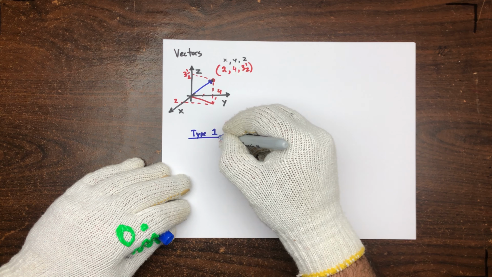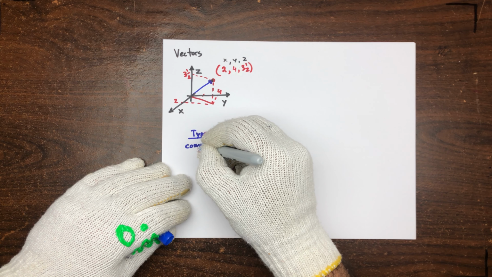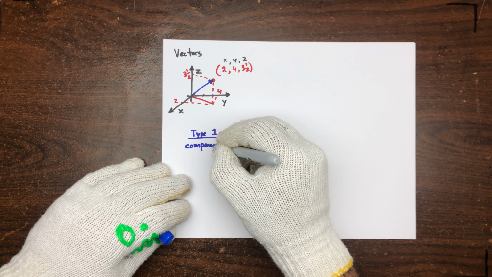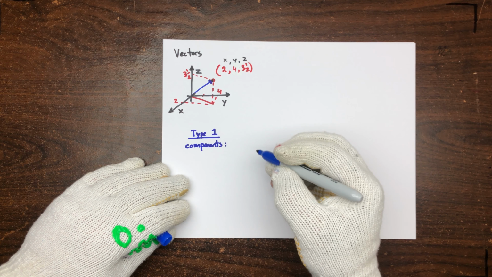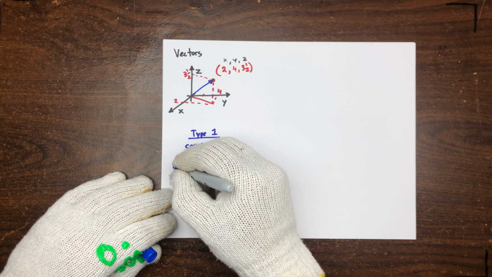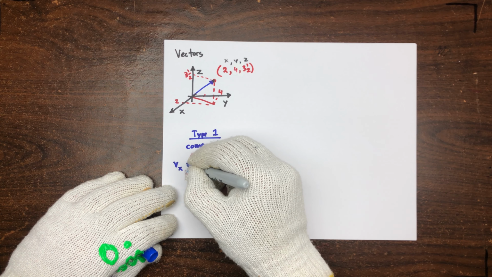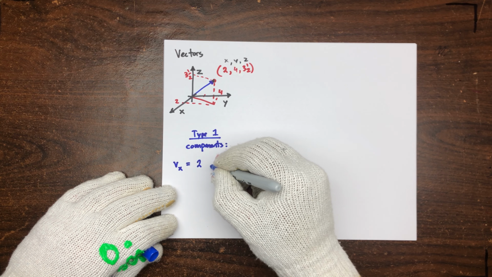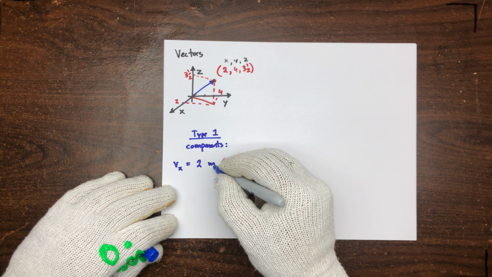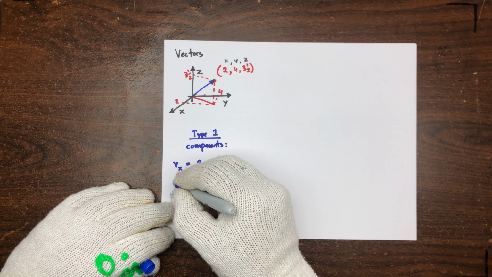Type 1, which will be called components, is that you can literally just write down the components. So in the x direction, we will say it is 2 meters. And these are the units of this number.